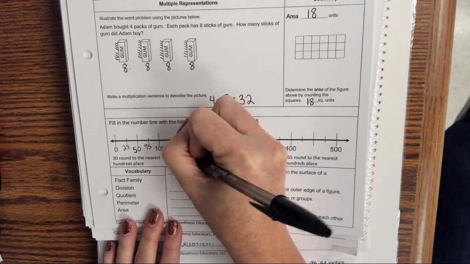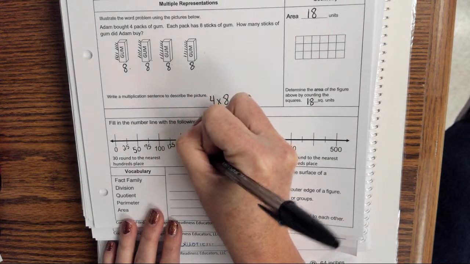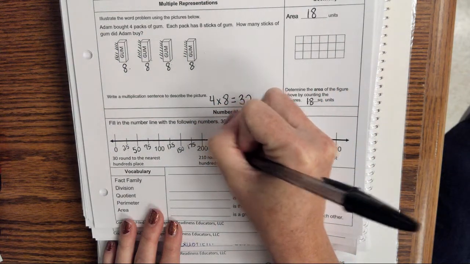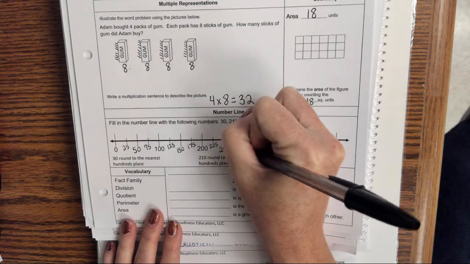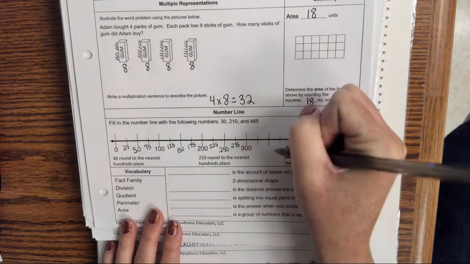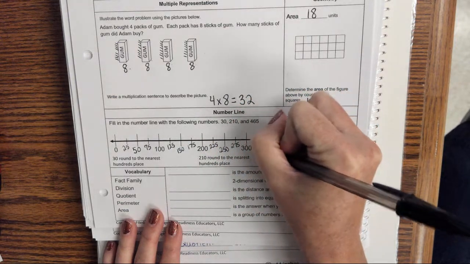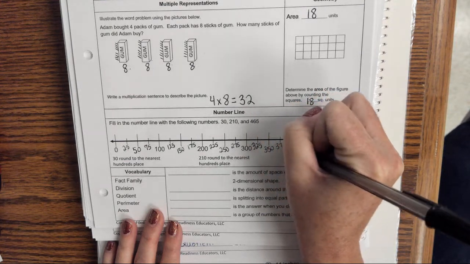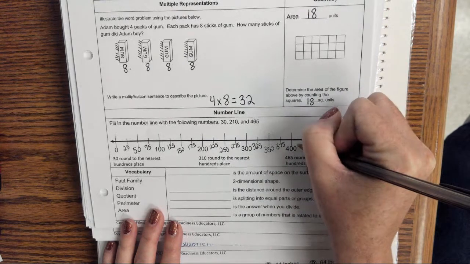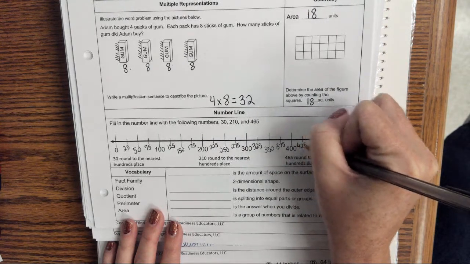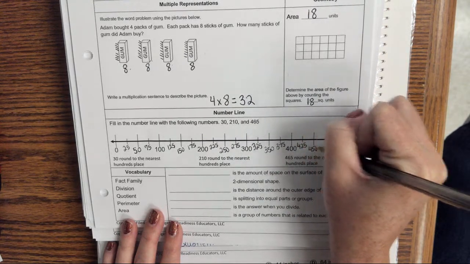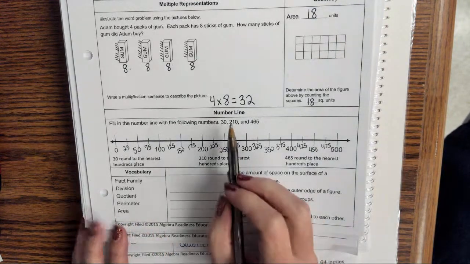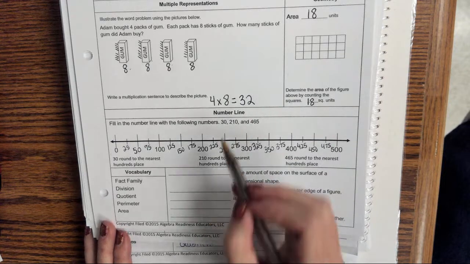125, 150, 175, 200, 225, 250, 275, 300, 325, 350, 375, 400, 425, 450, 475, 500. Now we're going to put these numbers on our number line.